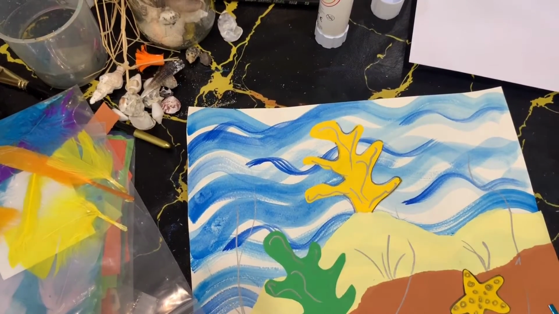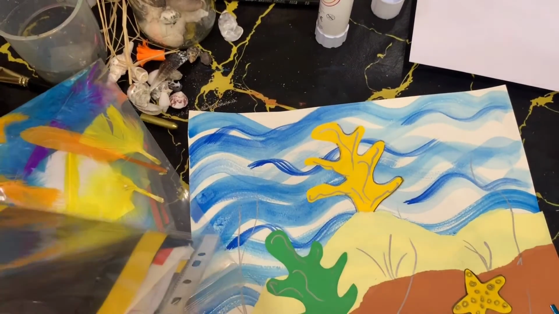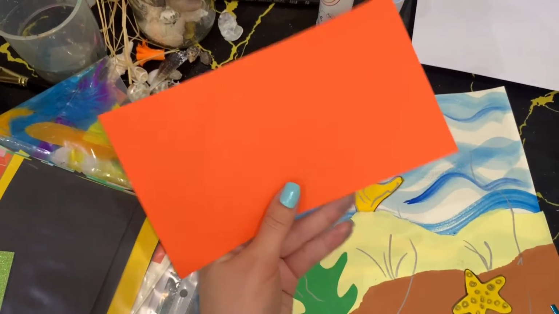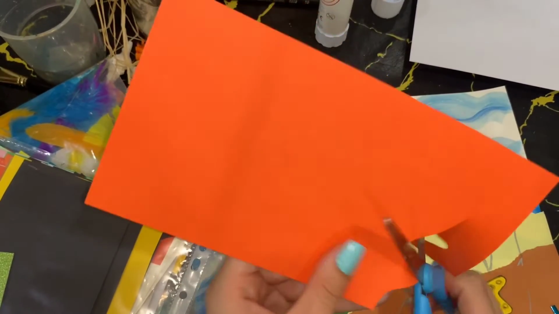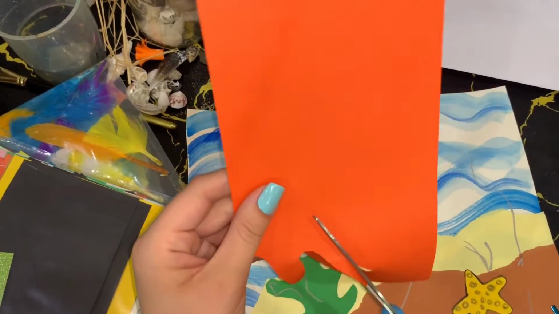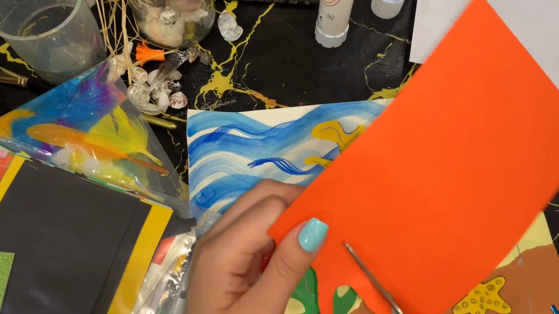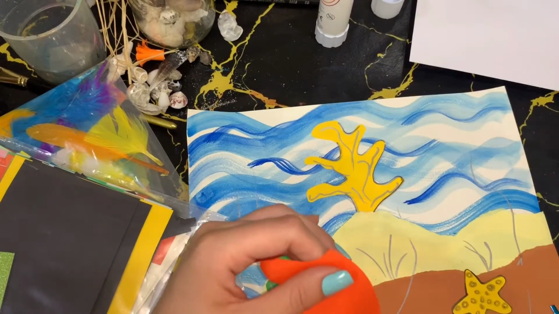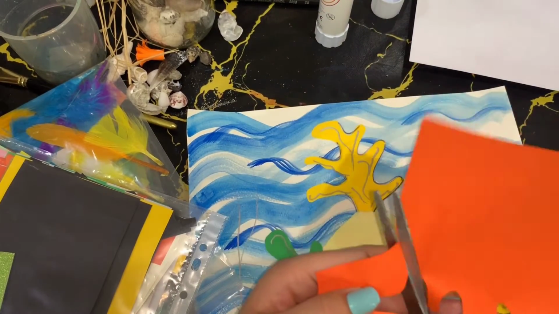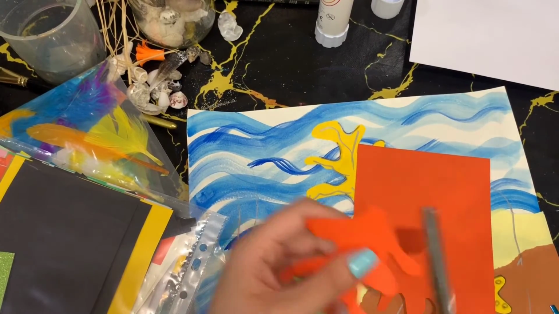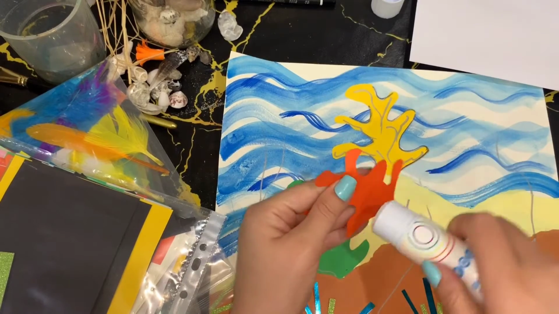Now, next step, we will just make one more example, but let me see which color will be beautiful. Maybe orange. Yes, I have orange here. I will cut it immediately without drawing because I know the shape. Oops. And that's it. I'm just trying to be a little bit faster because this project takes time, as you can see.